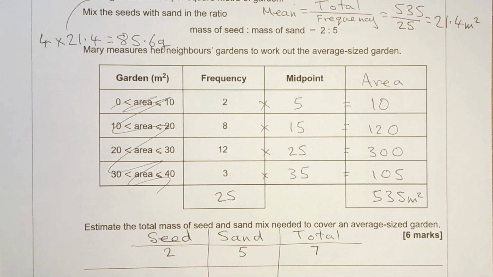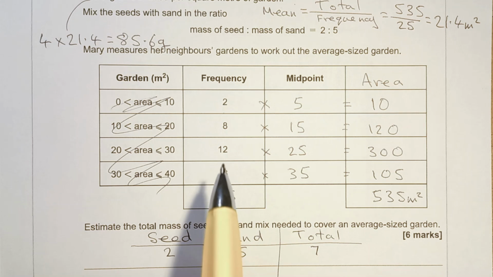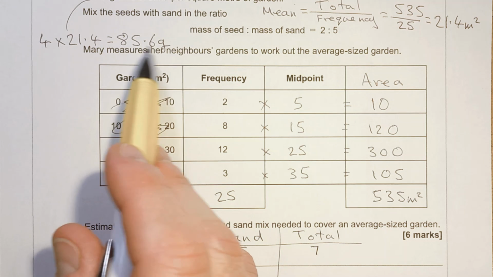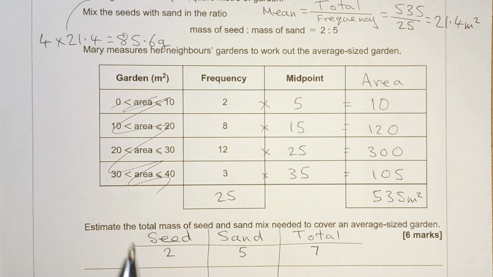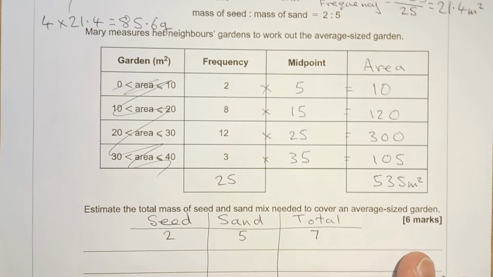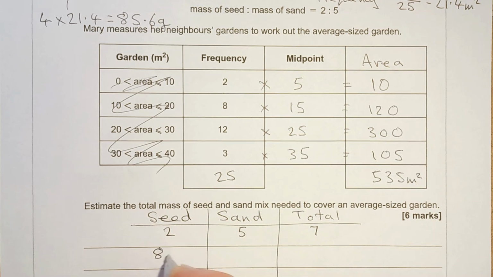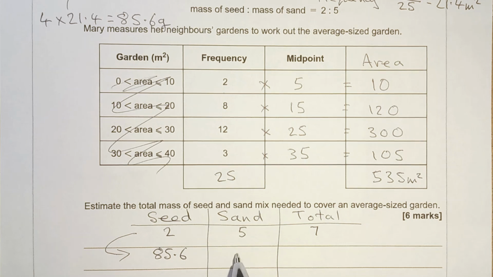Okay. Now, actually, we said that we've got 85.6 grams of seed. That's what we need. So we can write this, let's move this up a bit. That's the amount we need. So we've got to think, well, how can we get from 2 up to 85.6? Because whatever we do here, we can then do the same to work out how much sand and how much we're going to need in total. Okay. And the way we do it is we do the opposite. We do it in reverse.